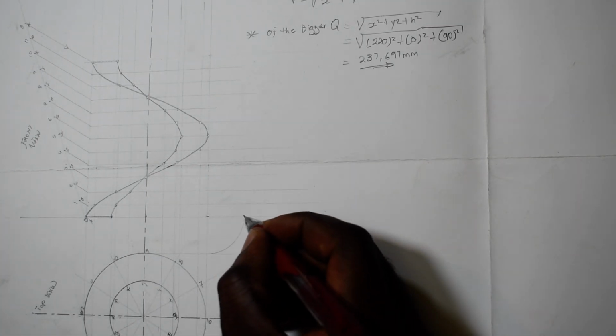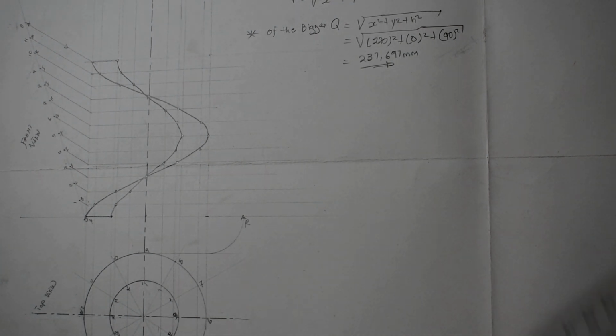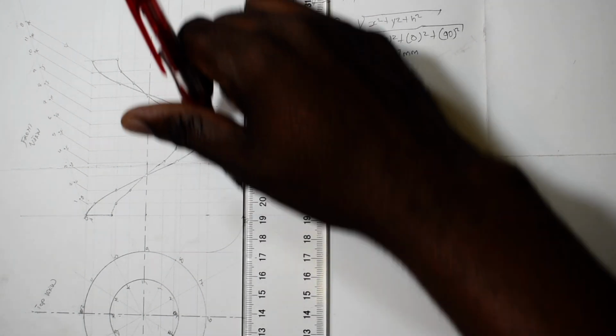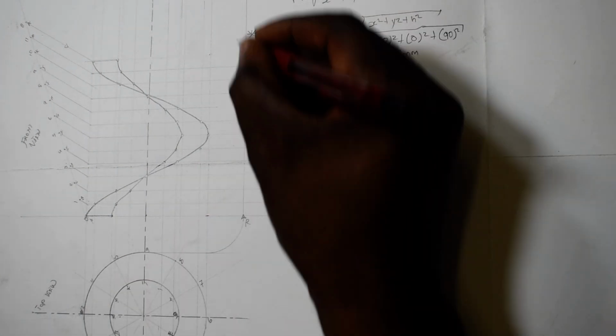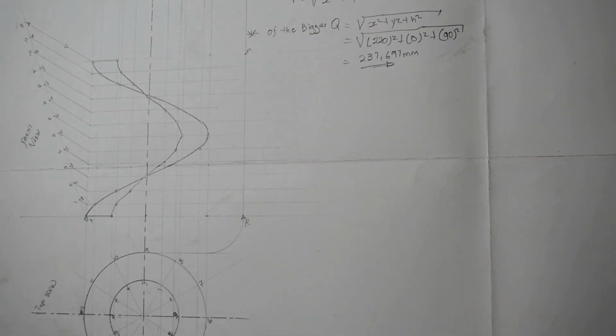That's going to be like this. Then this one is going to be R, standing for the reference of these points that I'm about to get. I take it vertically up. At that height, that point, I'm going to name it point M.